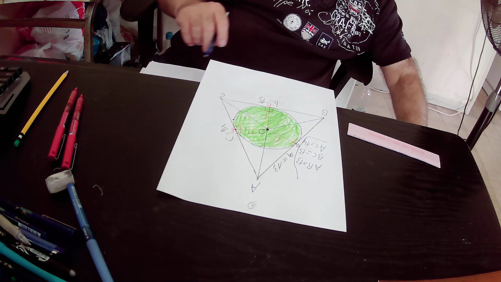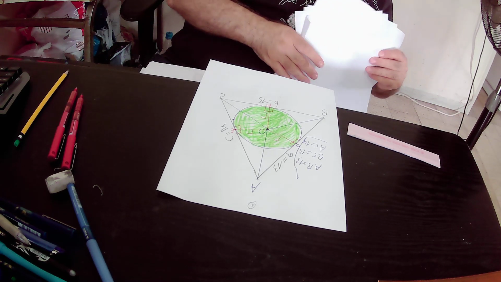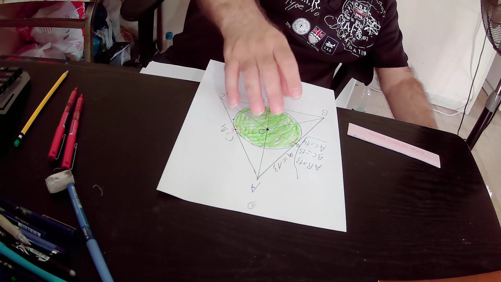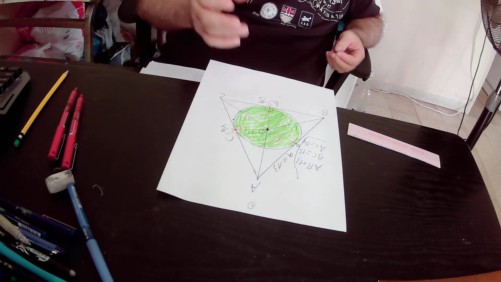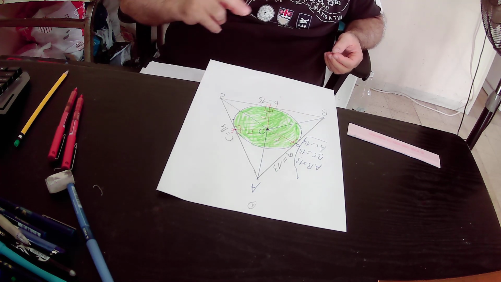In the next step, I will present a second way to find out the radius of the green circle when we already know the area of the triangle.